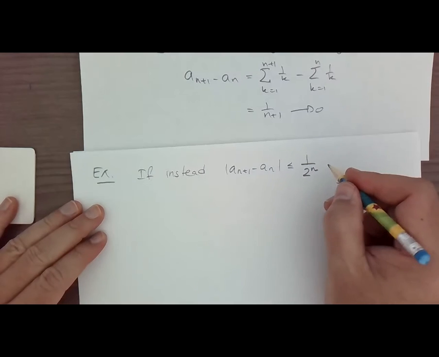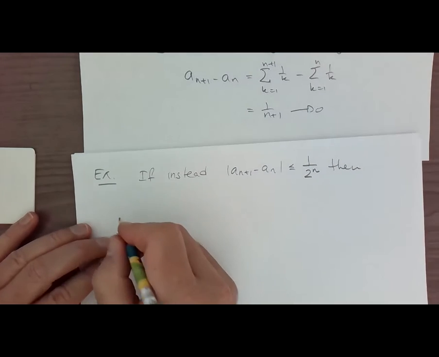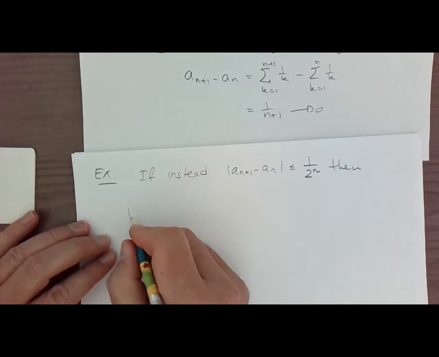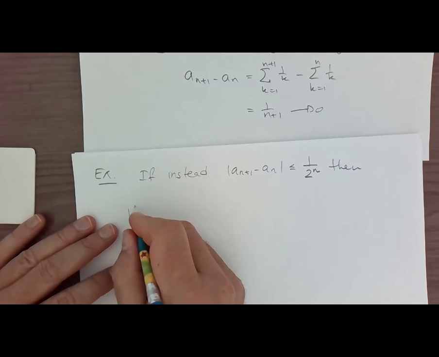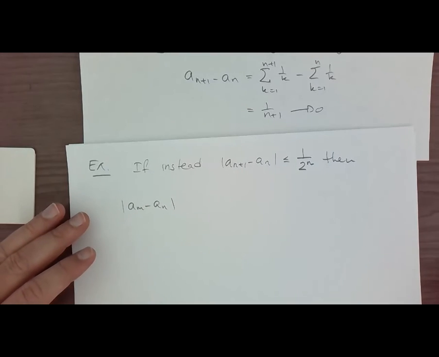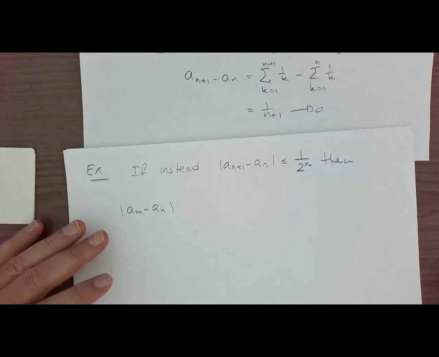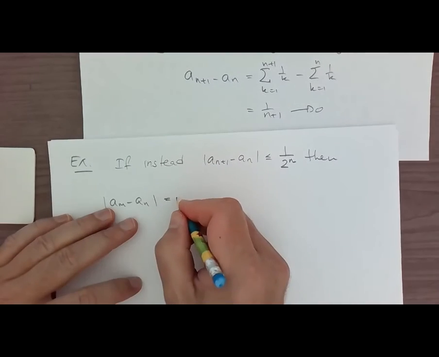Well, then I could look at, and the definition would require me to look at a_m minus a_n. And so I could write this out. This is the trick that we used a bunch of times.